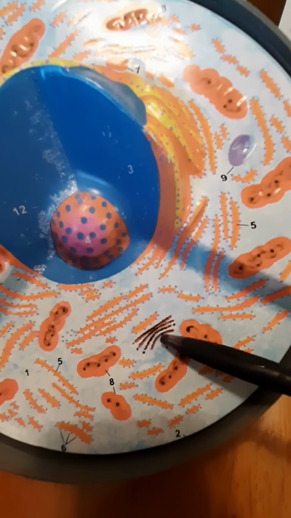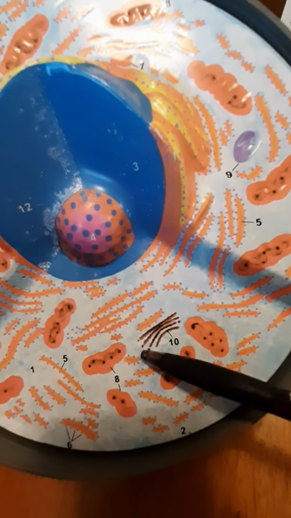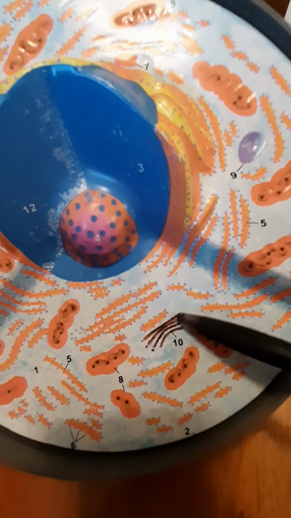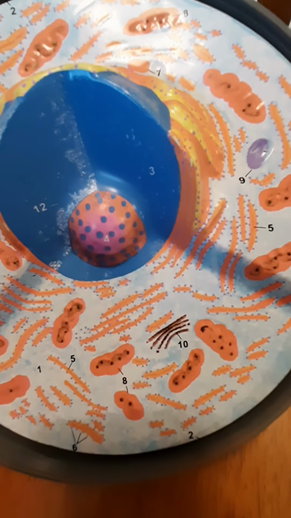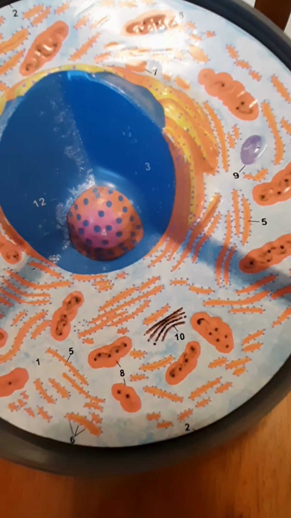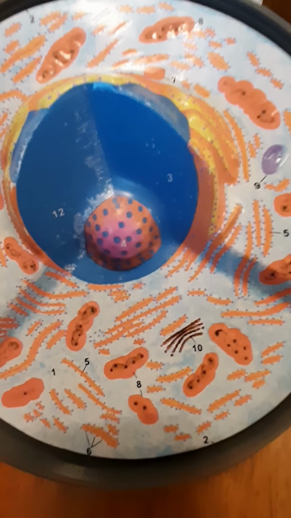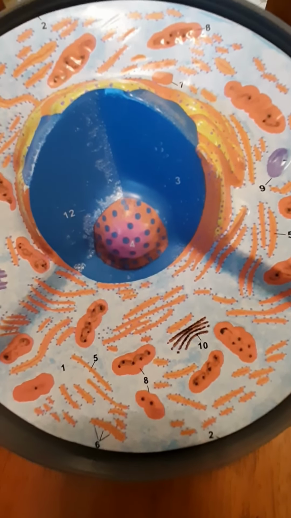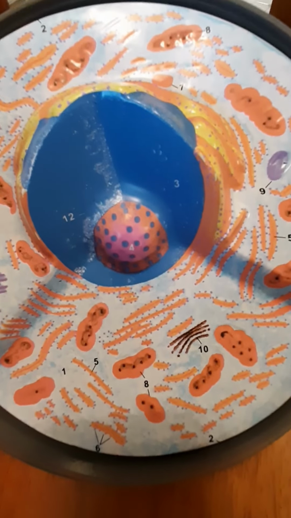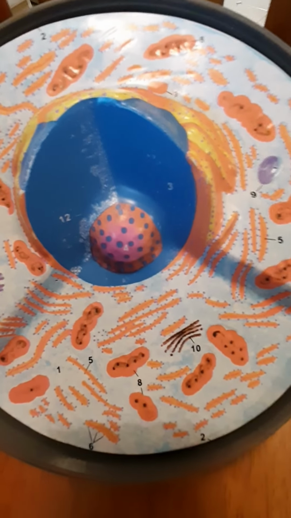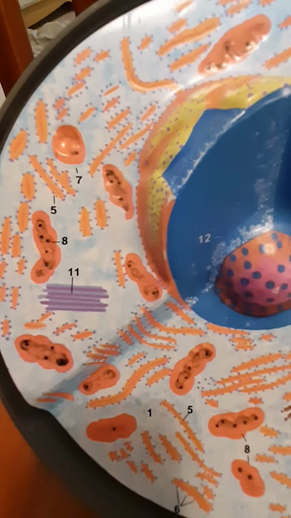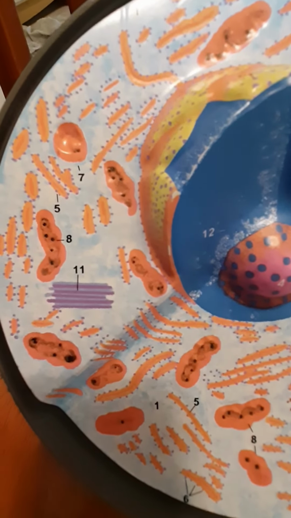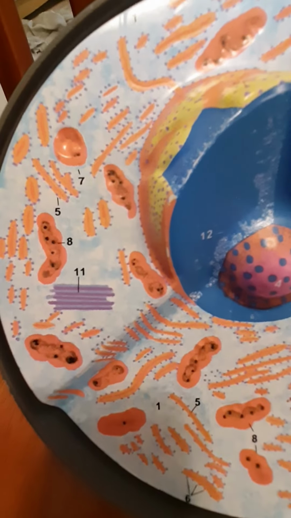You can see him right down here, the flat pancake-like structure with a little vacuoles coming off the end. Of course, the job of the Golgi apparatus is to package and process material that the cell needs internally, or it can package and process it to be shipped externally. 11, the centrioles. The centrioles, of course, are used in cell division. They produce the spindle fibers.